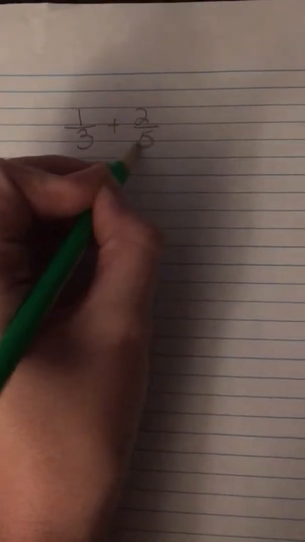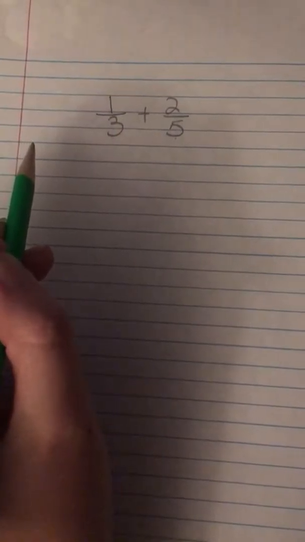Okay, so we have adding fractions with least common denominators. So say we have the fraction 1/3 plus 2/5. All right. Now, you can't add fractions with different denominators. It doesn't work because the denominator is telling you the size of the piece while your numerator is telling you how many. We have too big of pieces here. If you look back at the model video, you'll see why that doesn't work.